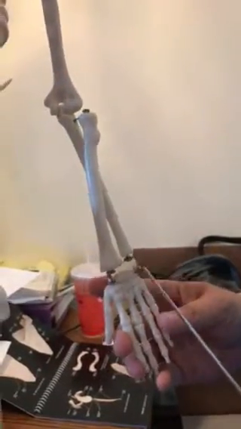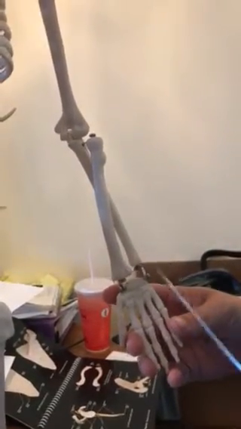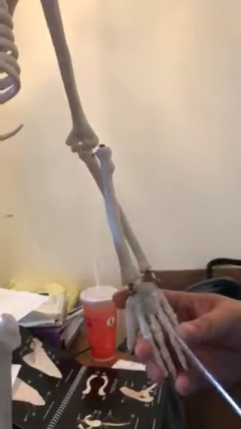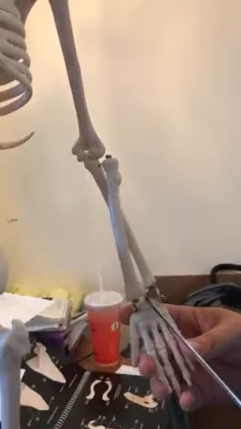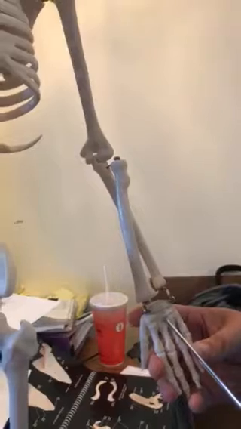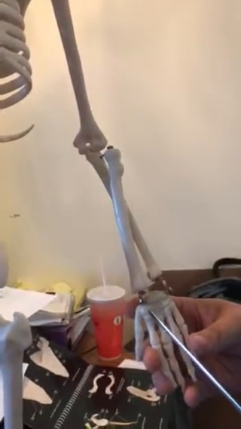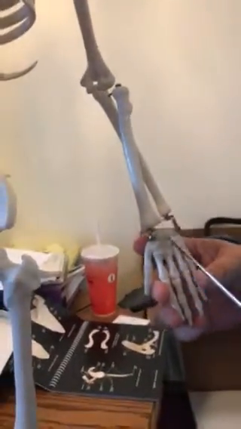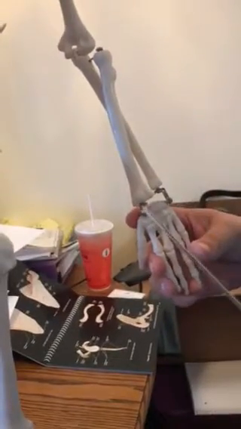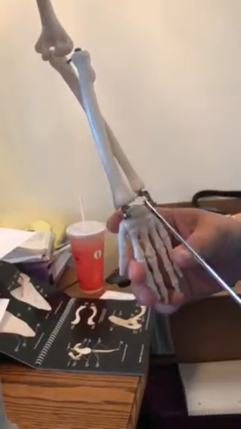For the proximal row, from lateral to medial, it is the scaphoid, the lunate, the triquetral, pisiform, joined by the wrist joint. The distal row from lateral to medial is the trapezium, trapezoid, capitate, hamate, and it is joined by the intercarpal joint, and it articulates with the adjacent carpals. The ulna, radius, scaphoid, lunate, triquetrum, and pisiform form the wrist, which is articulated with the wrist joint.